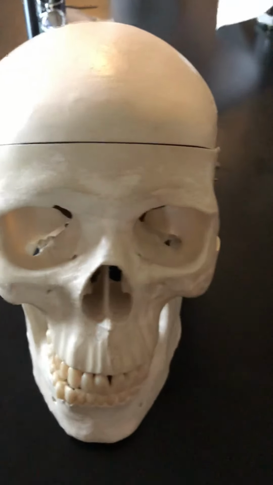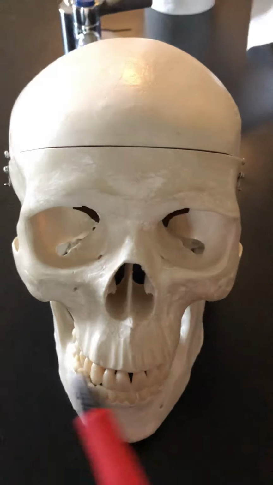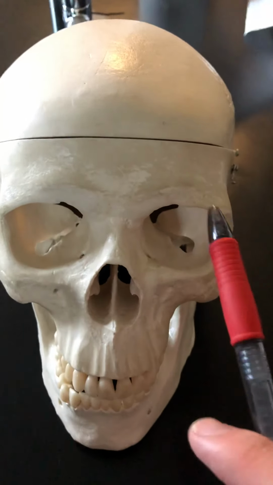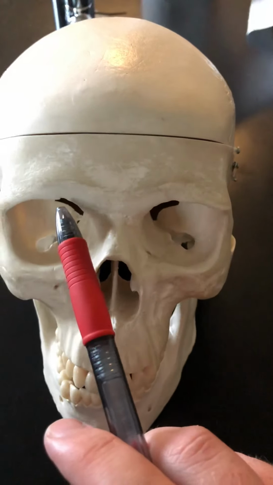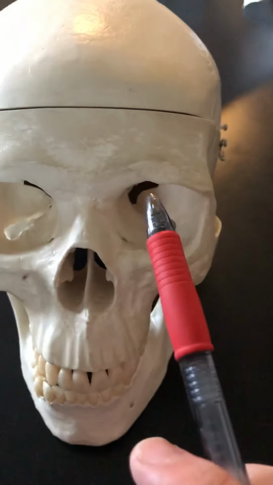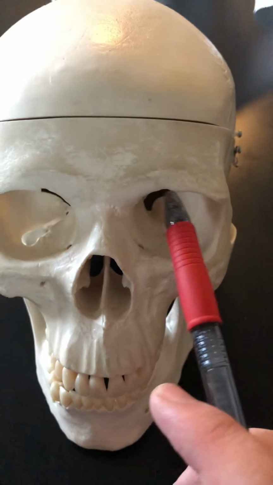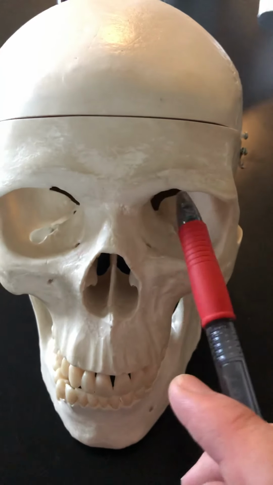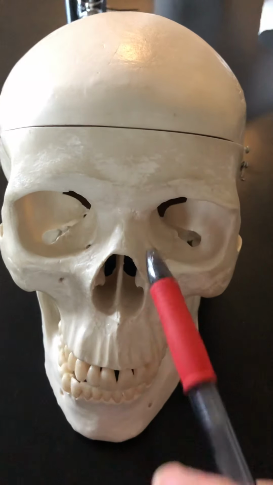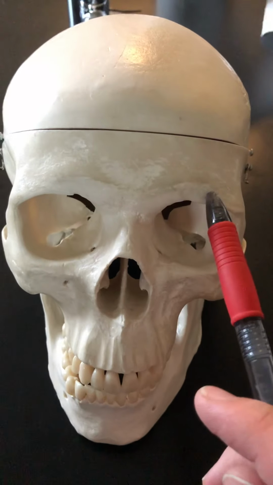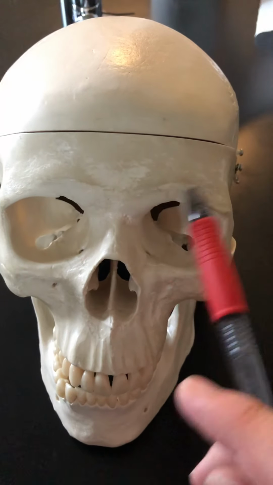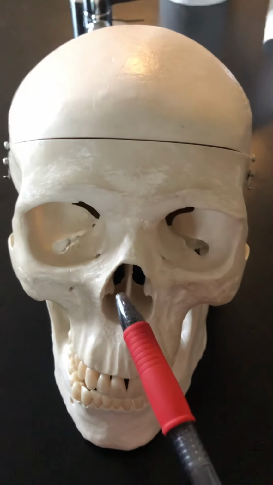So supra means above or super. Orbital, this is your orbit. So we'd be looking for a foramen or a little hole right here. There's not one. But what you can see is there's a little bit of a bump right there and right there. So that's the supraorbital notch. Again, I will accept foramen on the test, but if you're looking for a hole on the test, you're going to have a hard time finding it because our skulls have notches. So that's a slight difference from individual to individual in their skulls.